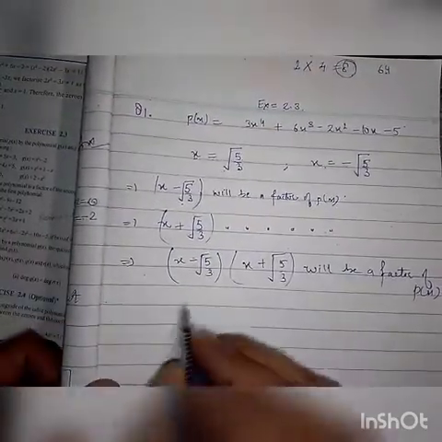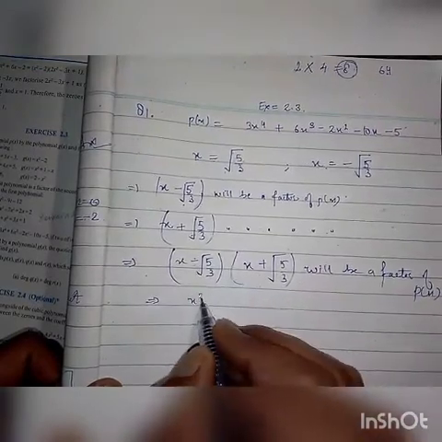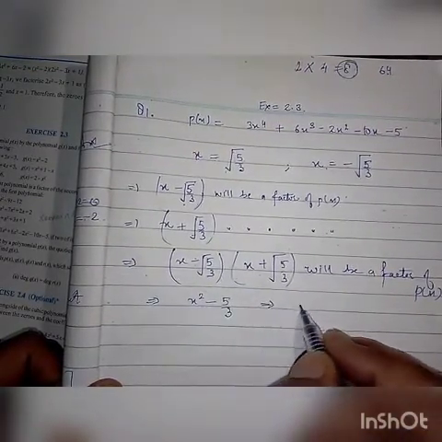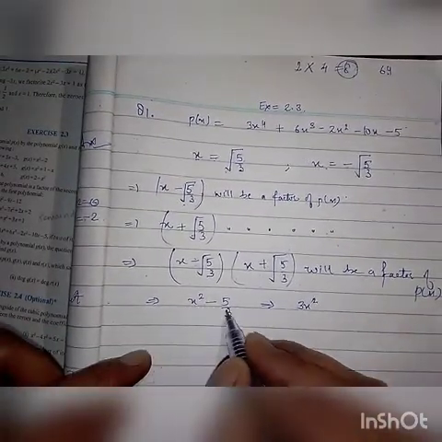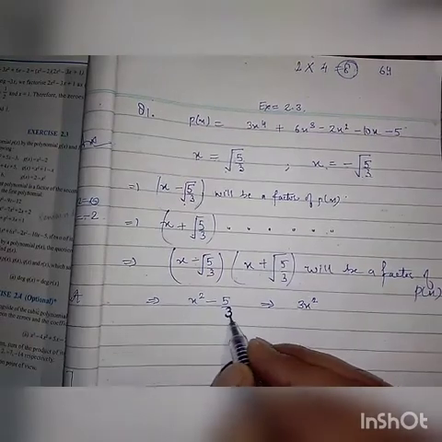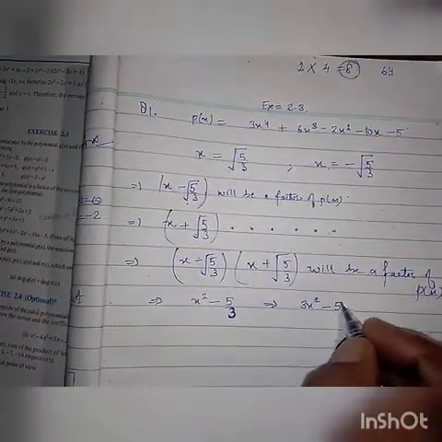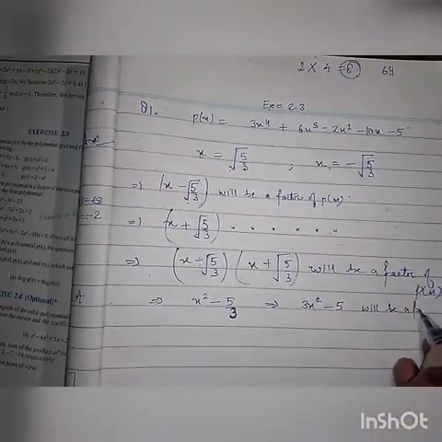Now, if this is a factor, a minus b into a plus b will give you a square minus b square. And this can be simplified: to remove this fraction we will multiply throughout by 3, since 3 is in the denominator. 3x square minus 5 will be a factor.